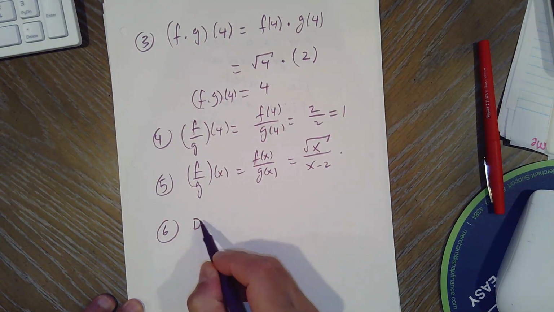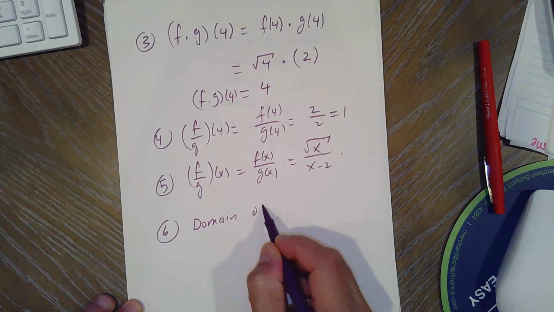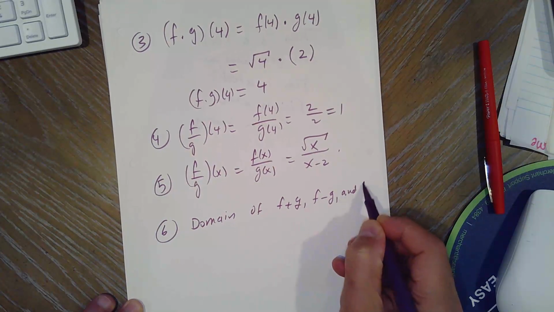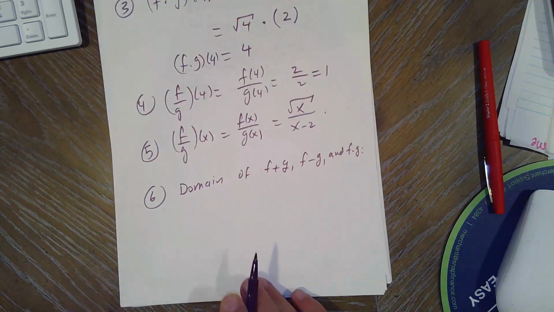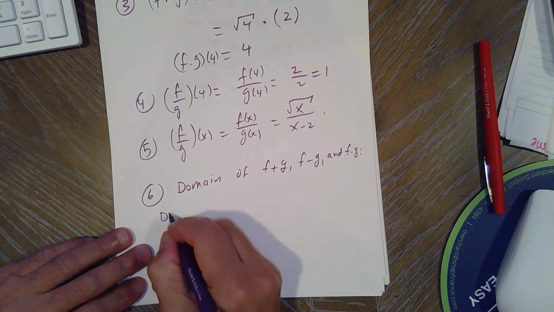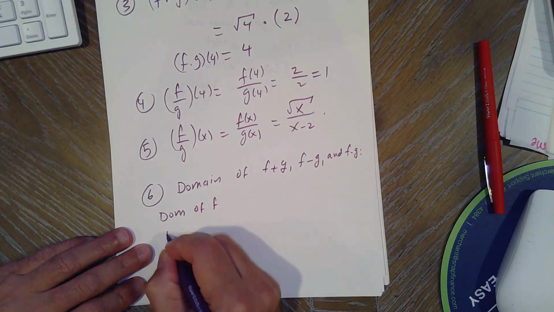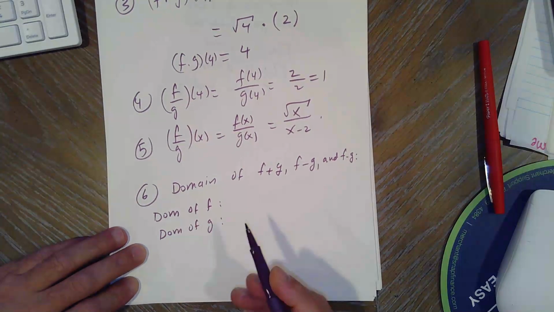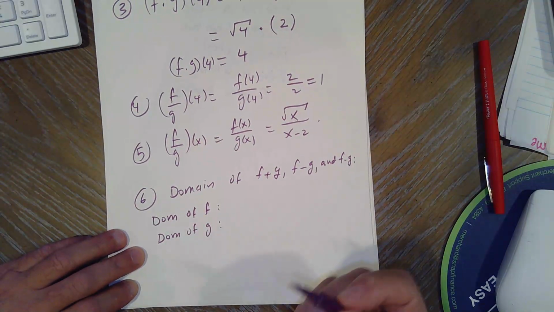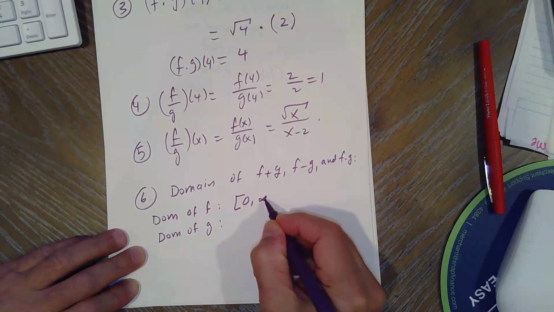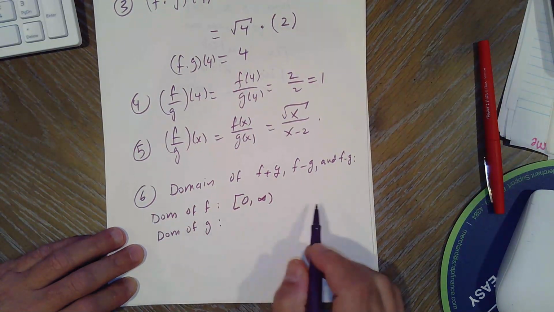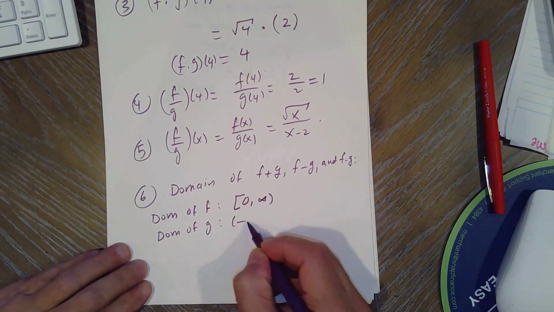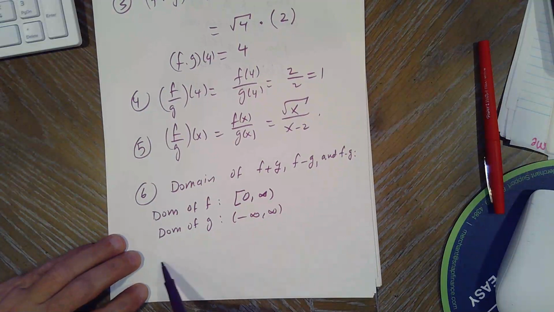Now, what's the domain of f plus g, f minus g, and f times g? Okay, so to do that, we're going to find individual domains first. What's the domain of f? What's the domain of g? And then we're going to see where they overlap. Domain of f, if you look at f, it's square root of x, so it cannot have negatives. So it's 0 to infinity. For g, you can plug in a positive or a negative, because it's a polynomial, a linear function, so it's negative infinity to infinity. So where do these overlap?